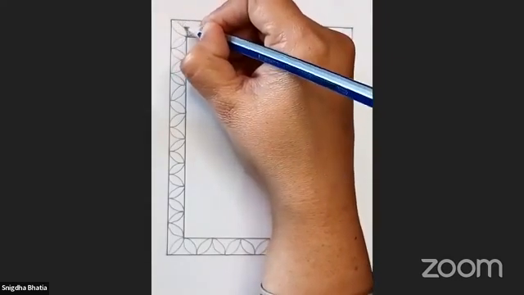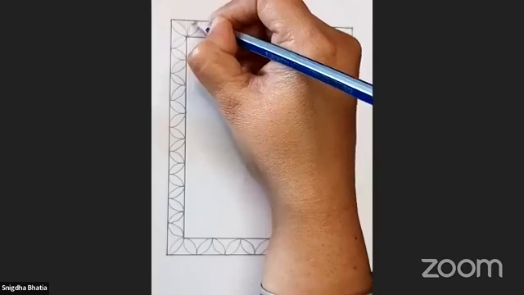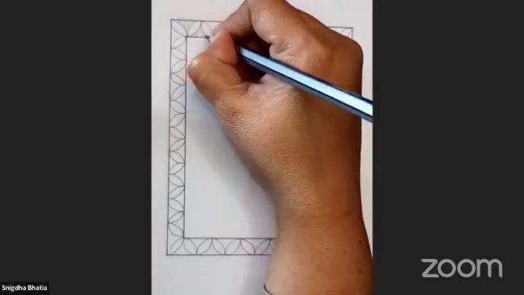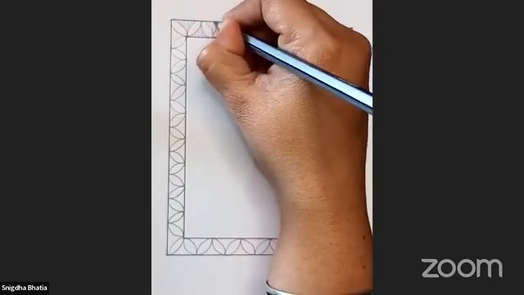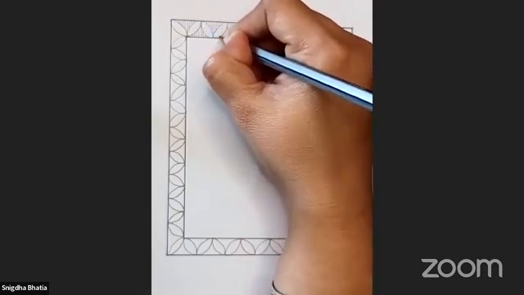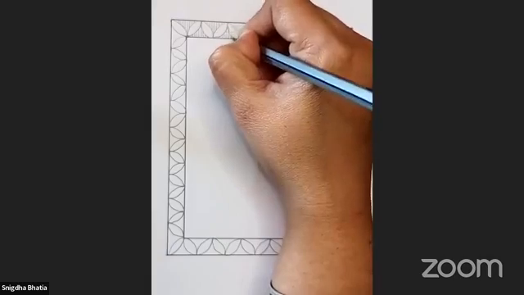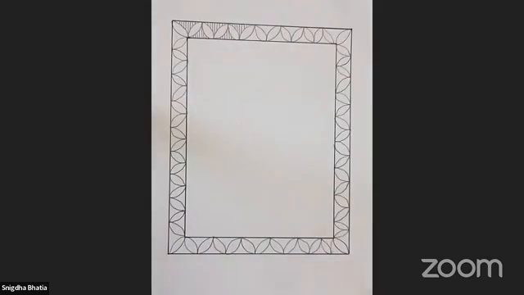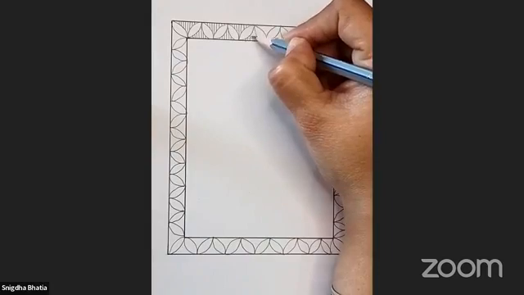So these lines that I'm drawing right now are a very characteristic feature of the Madhubani art. They use these lines in various amounts in the entire drawing. Okay, and then later on, we'll add the colors onto this.